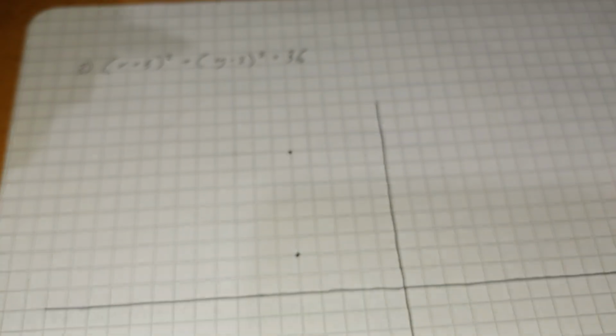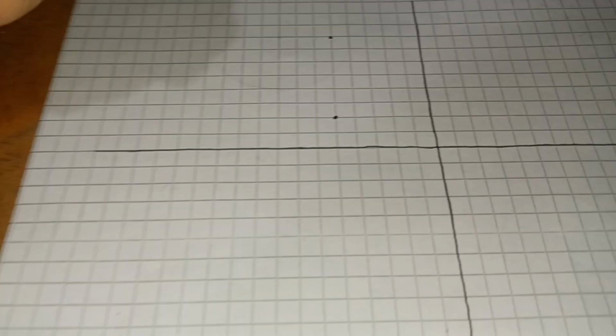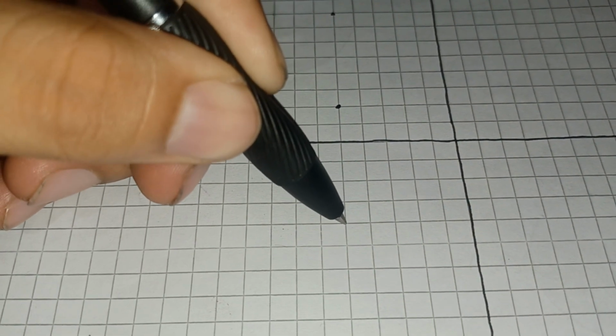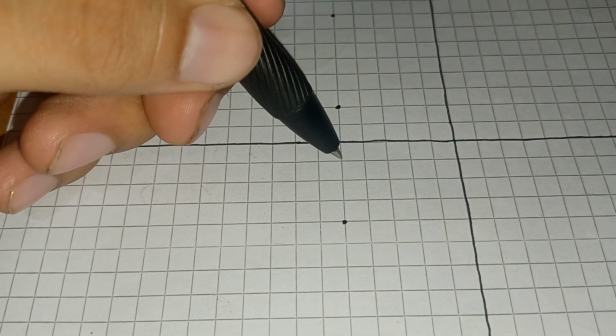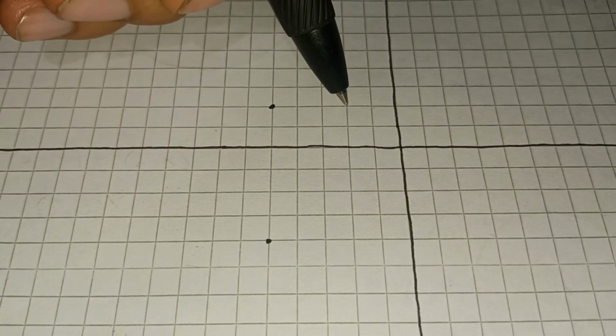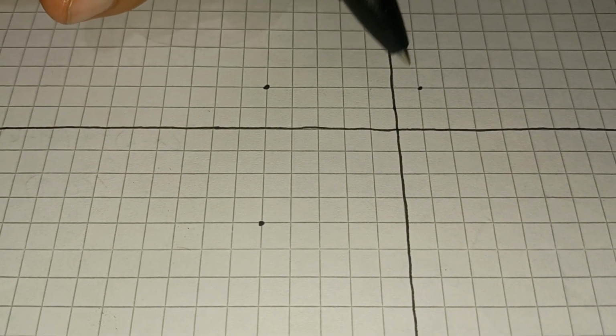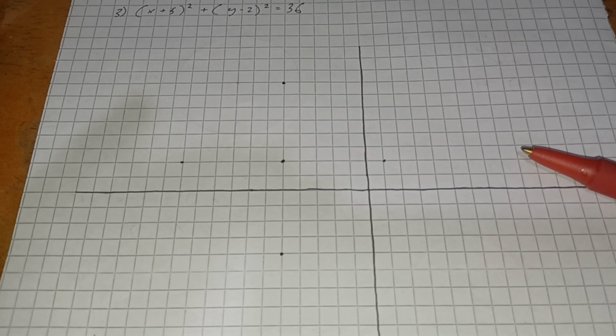Now we can do our radius, and our radius is 6. So from the center, 1, 2, 3, 4, 5, 6. Make sure it's correct. Let's move down now, 1, 2, 3, 4, 5, 6. Now left and right, 1, 2, 3, 4, 5, 6. All right, I'm not going to bore you. So now you get the idea.